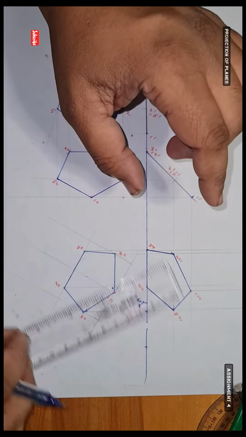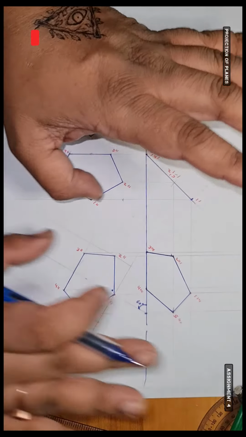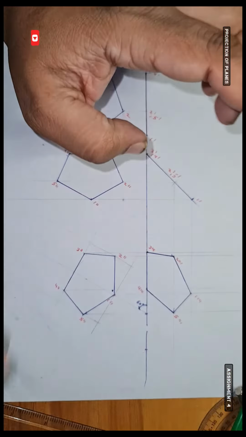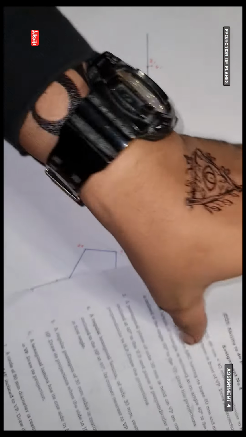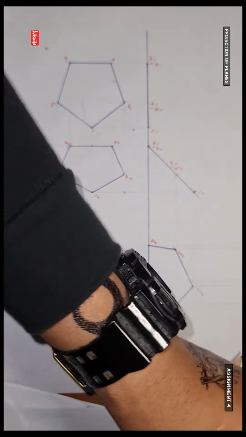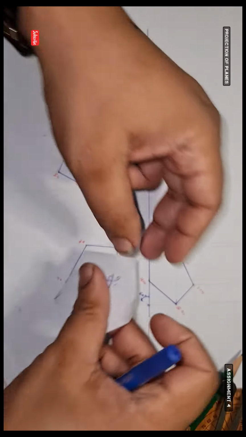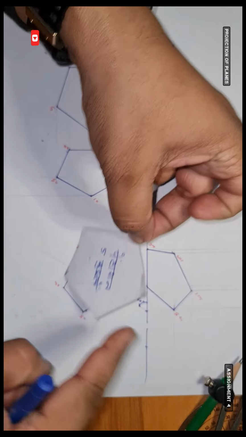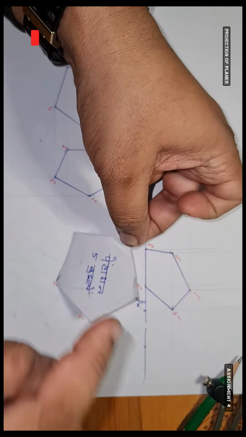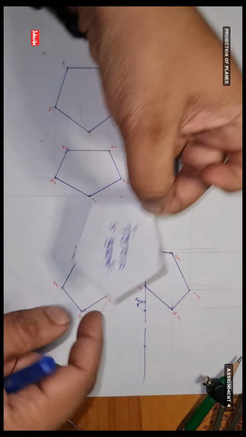From the front side you will see this sort of shape. The pentagon is resting like this. If you see from the front side, it will look like this. If you see from the top side, it looks like this.